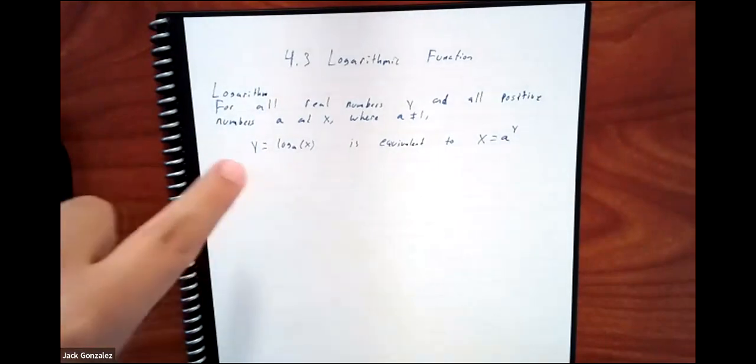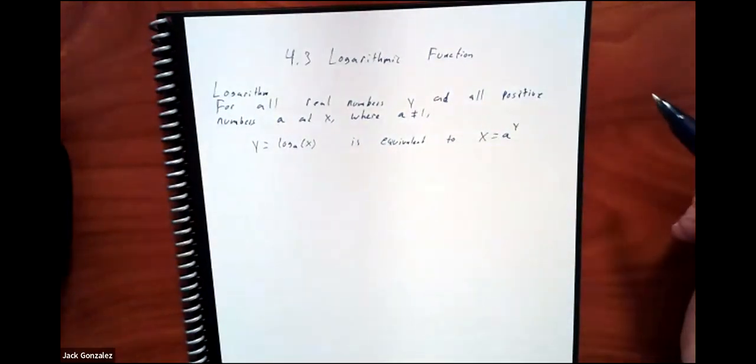You can change back and forth. So the first few questions in the homework, they're going to ask you to change such and such to log form or to exponential form. A and x.